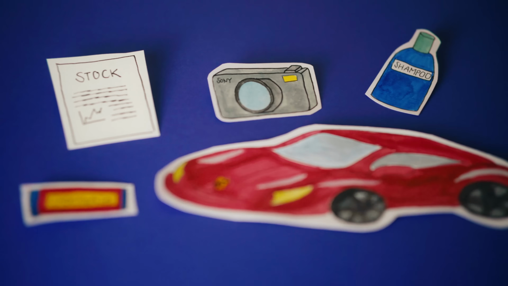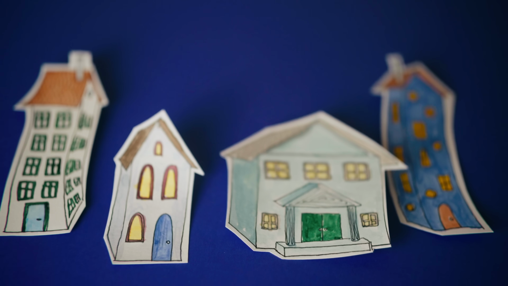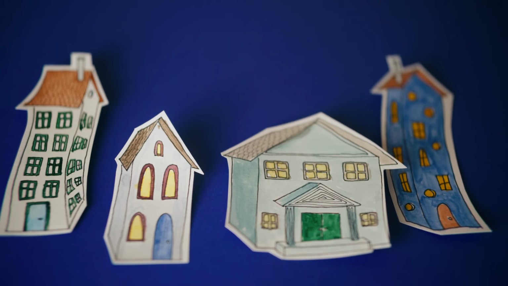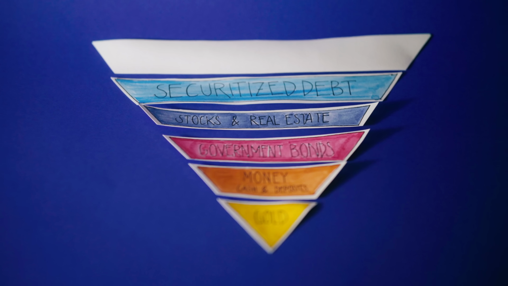But stocks and real estate are still tied to the real economy. These stocks are tied to companies making things, people working, and houses are standing around, being lived in, rent is being paid for them. Now we move into the more fragile part of the pyramid. Securitized debt, packaged mortgages, and all the things that blew the economy up in 2008.